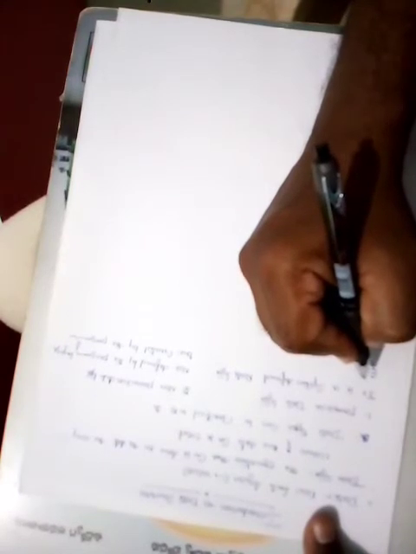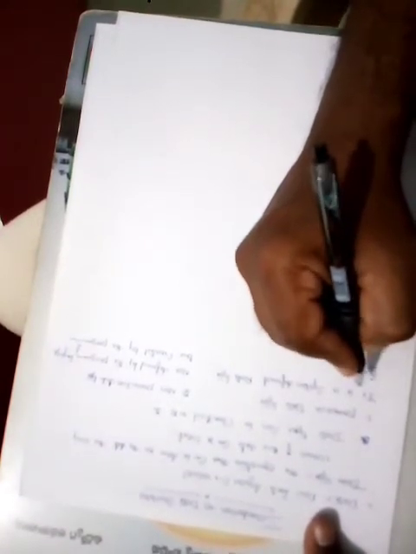So what are the examples of primitive data type? So Java usually have the primitive data types, 8 types of primitive data types.